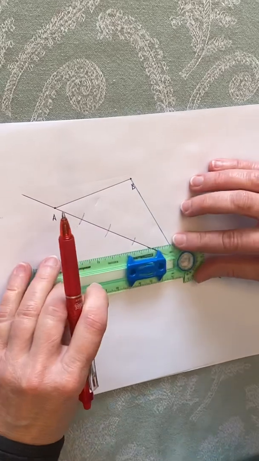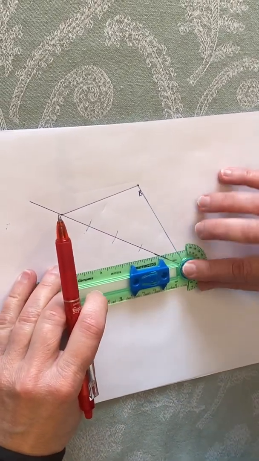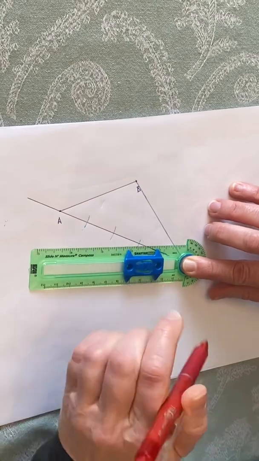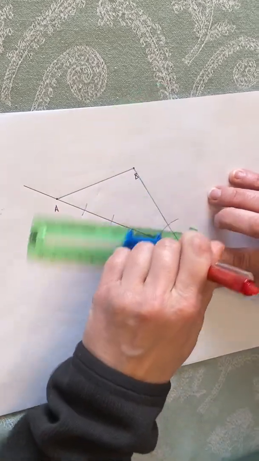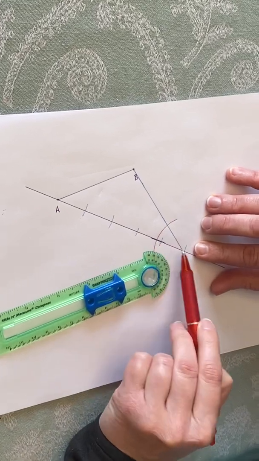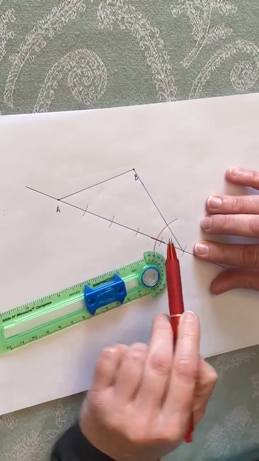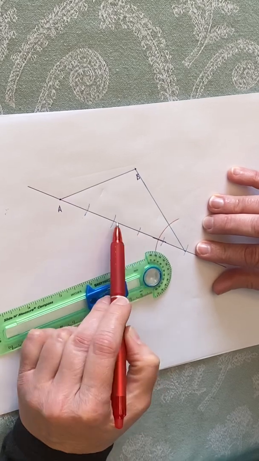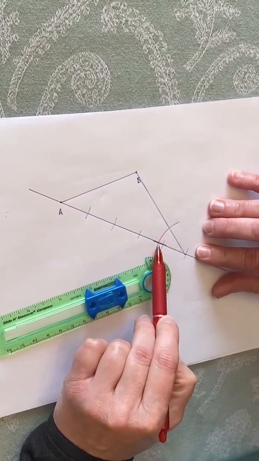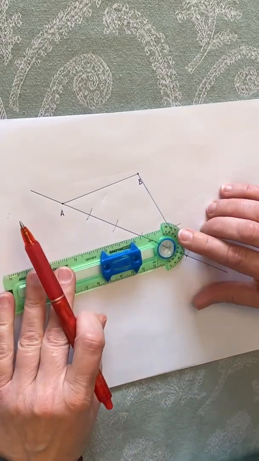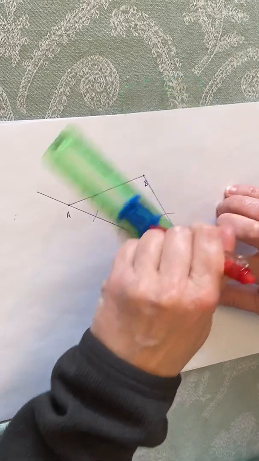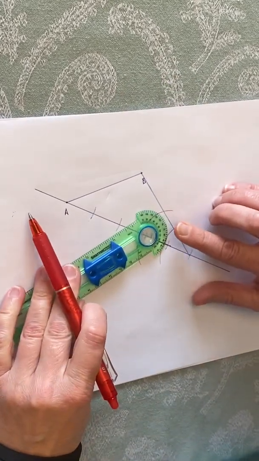All right, so I'm gonna make an arc, and why don't I make it a little bit bigger so it's more comfortable. And as long as, so this is the same distance as this, right? I'm gonna copy those distances at each one of these marks, and then if I copy this distance, I should have parallel lines. So I'm gonna use that same compass setting to make arcs all the way down the line.